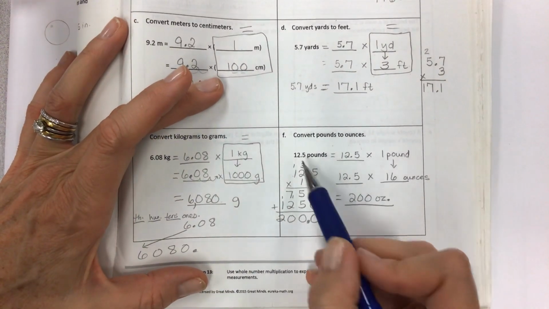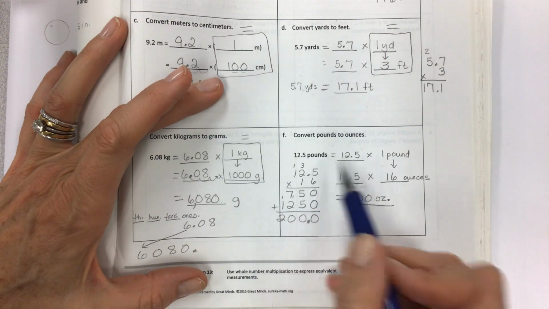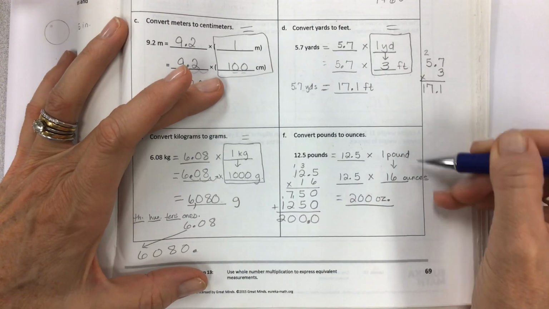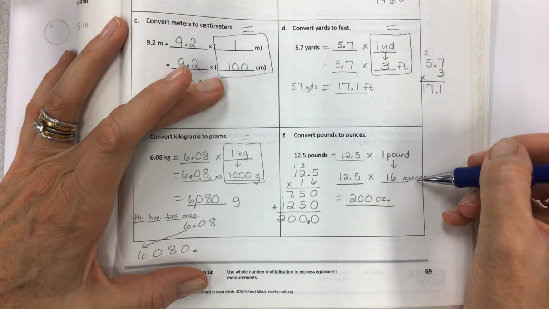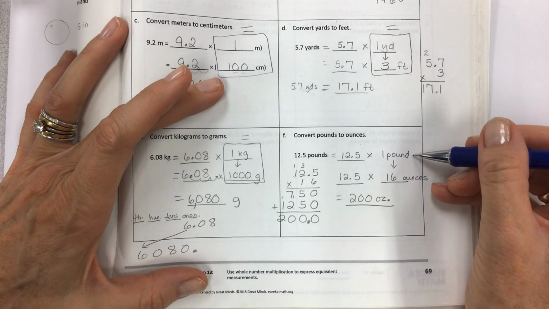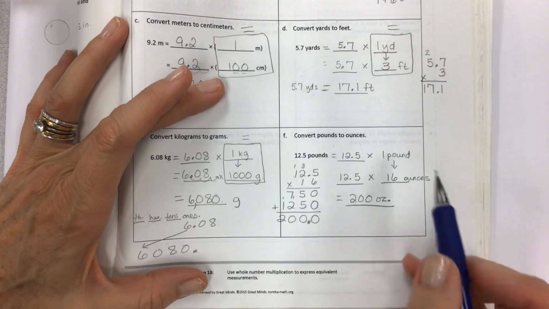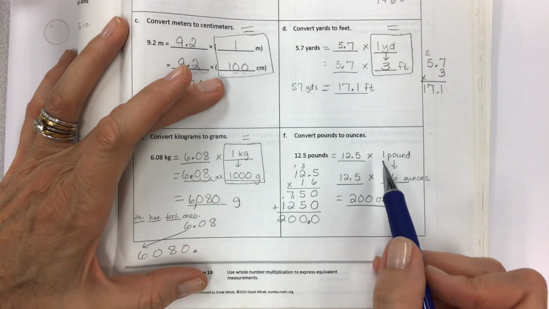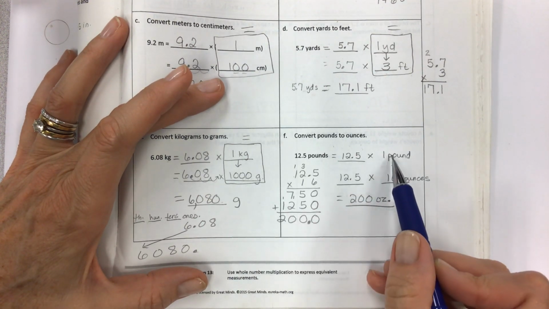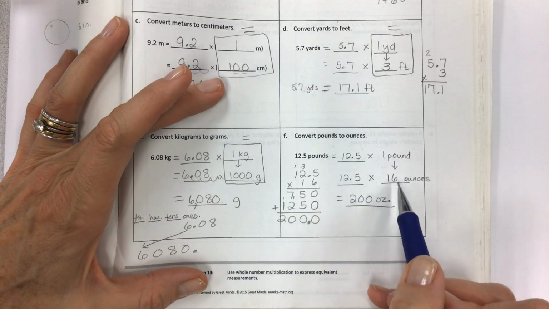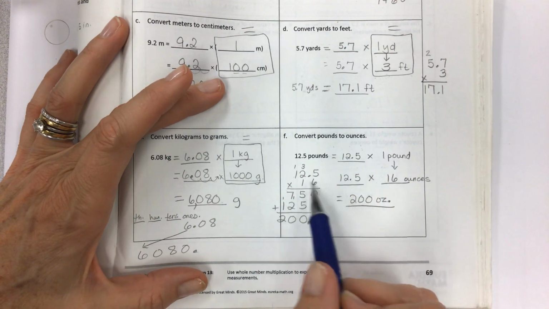Pounds to ounces. 12 and 5/10 pounds. And again, how do you know how many ounces are in a pound? Well, there are 16 ounces in a pound, and you probably have your conversion sheet handy. And again, you could print something off the internet too. It would be very, very handy. 12.5 times 1, originally 12.5 times 16, and then do your standard algorithm.